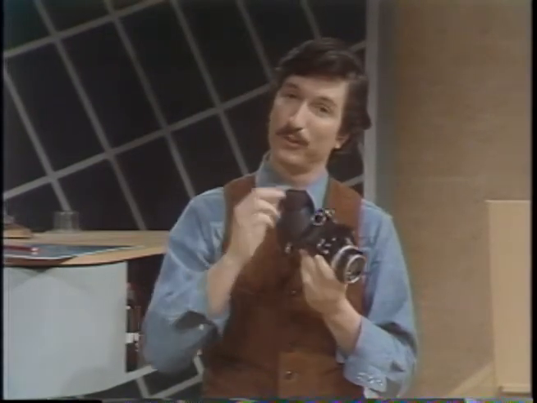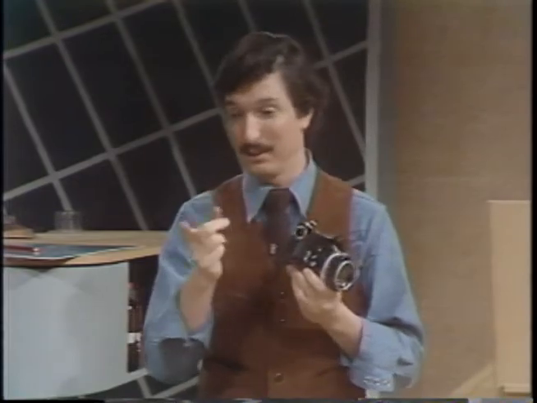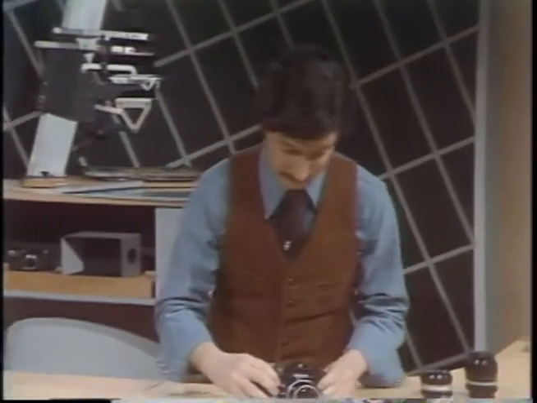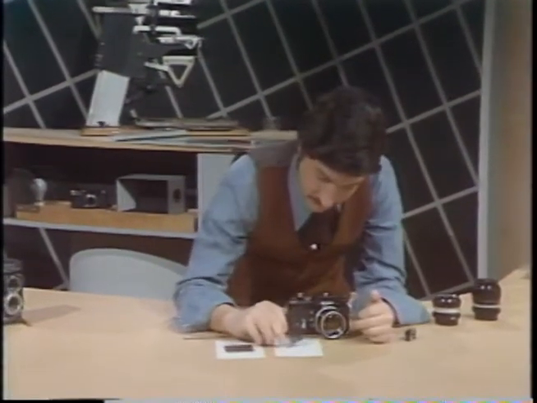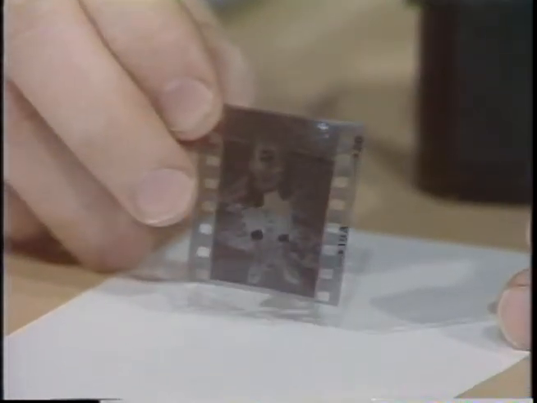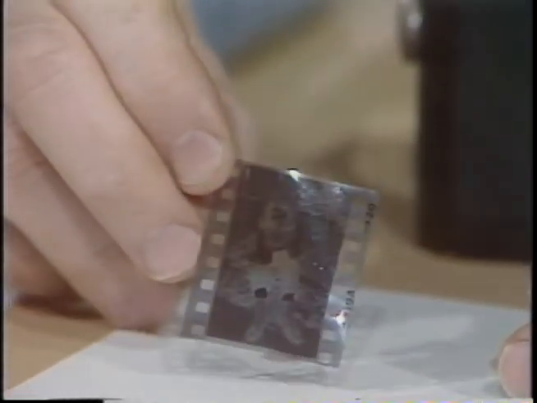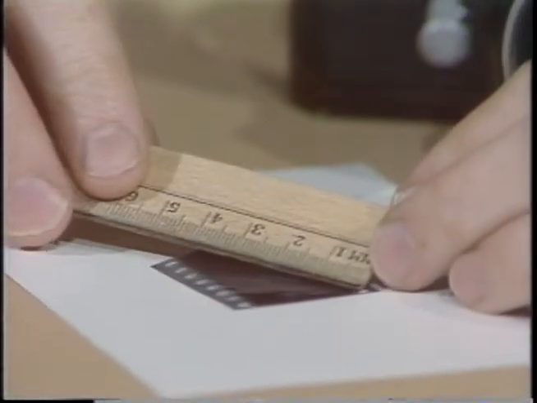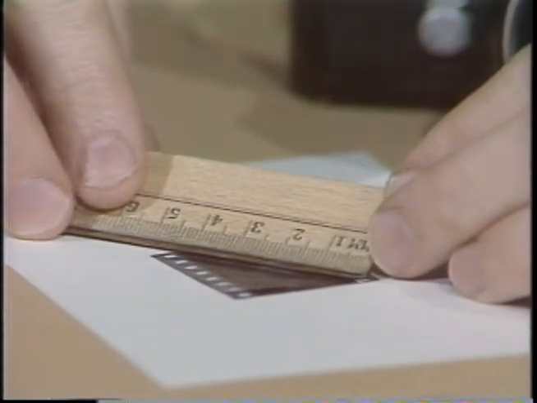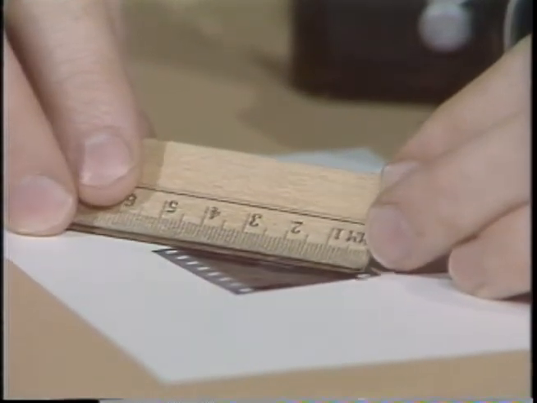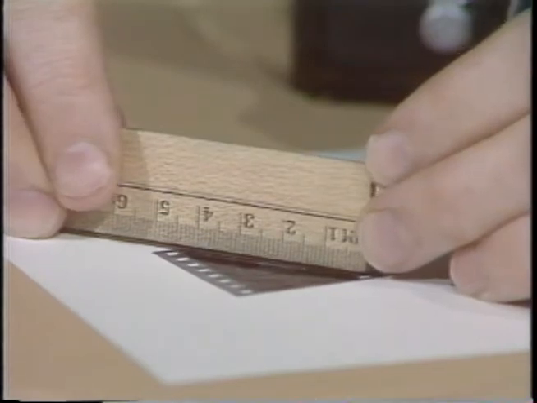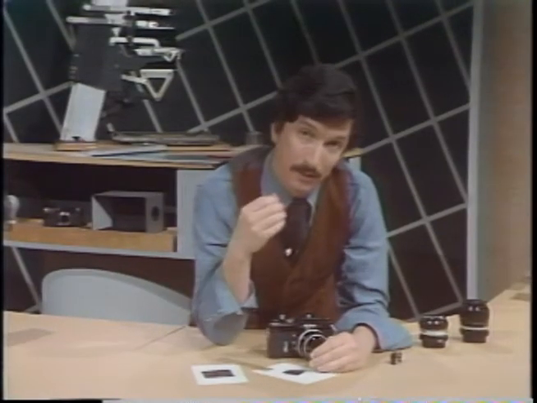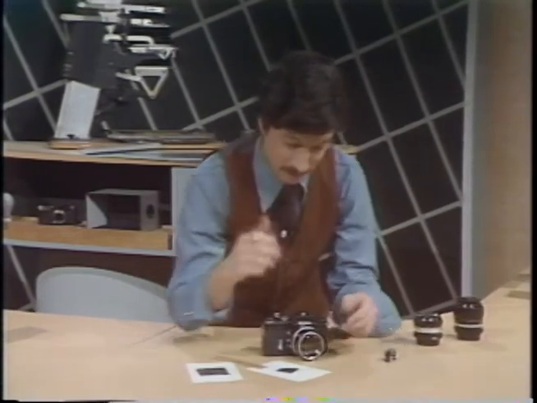35mm, of course, refers to the size of film that this camera takes. And here's a particular frame of it right here. The frame I'm going to measure. Well, of course I'm going to measure it. Here's a ruler. If I measure from corner to corner, just the image and not the sprocket hole area, I get 44 millimeters. Now, I would expect that the normal lens for this camera would be approximately the same, or at least similar to that. Well, let's look at the lens.